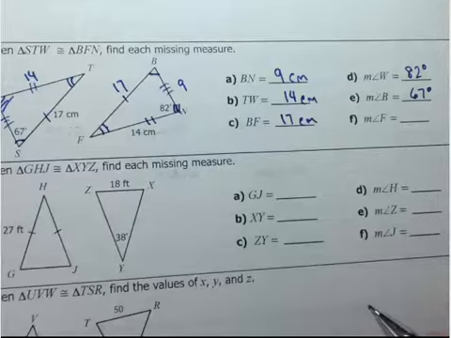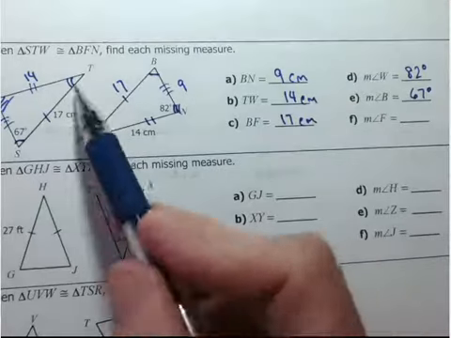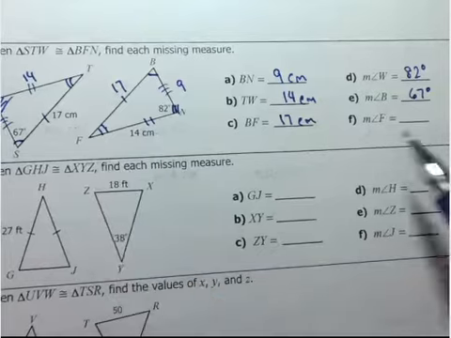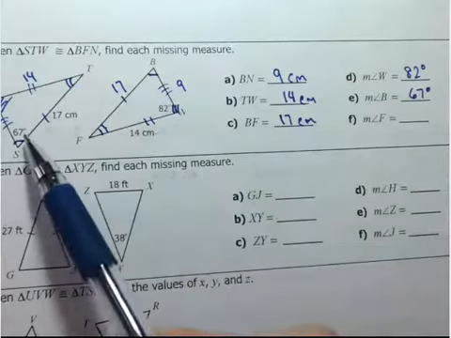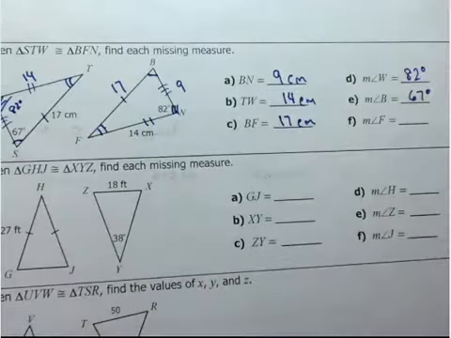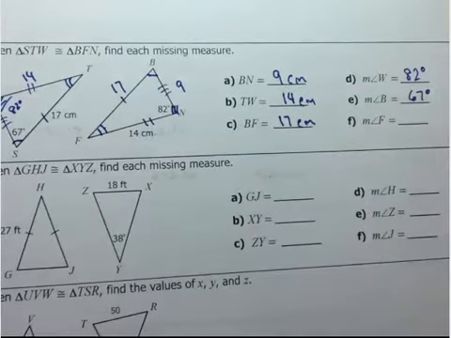And then I think for the last one, angle F, where we have 2, we don't know either of those angle measures, but we can figure those out by taking 180 minus our 82 degrees minus our 67 degrees. So when I do that, 180 minus 82 minus 67, I'm going to get 31 degrees.